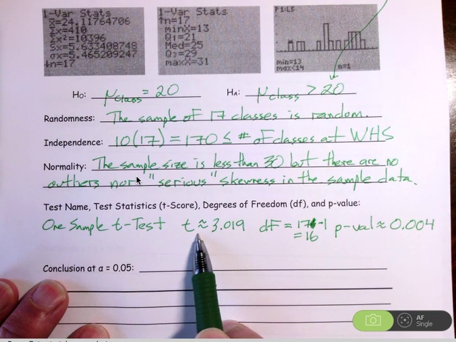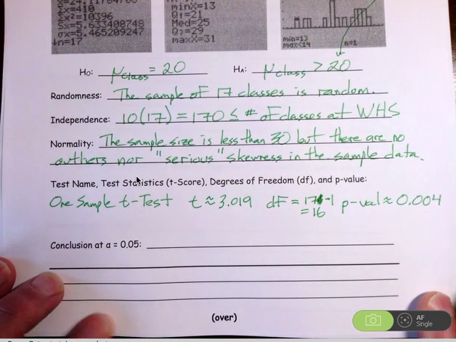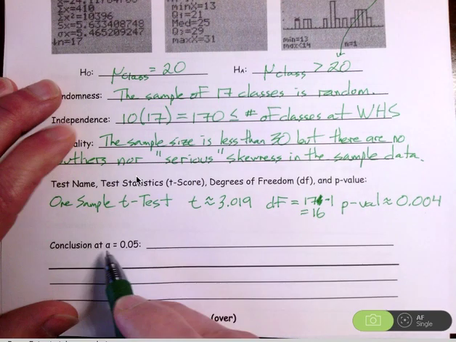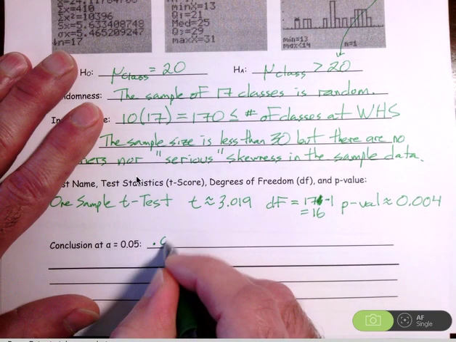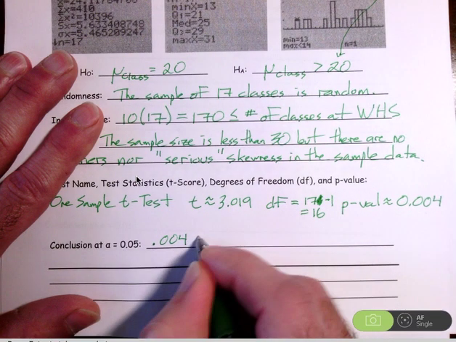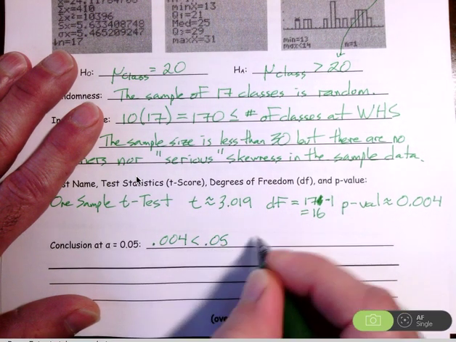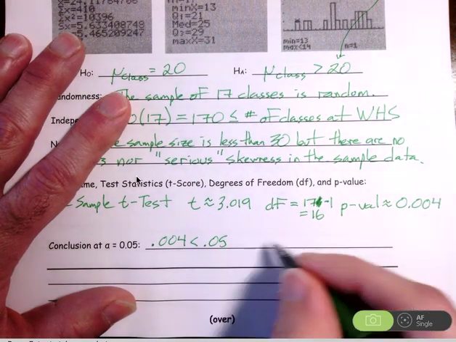Proportions, like we've done previously, involve z-scores. Means will involve t-scores. But the nice part is writing the conclusion is just like we've done before. I'm giving you an alpha level of 5%, so you should compare your p-value to that level of significance, to alpha. That's less than 5%. So because of that, we can reject the null hypothesis.